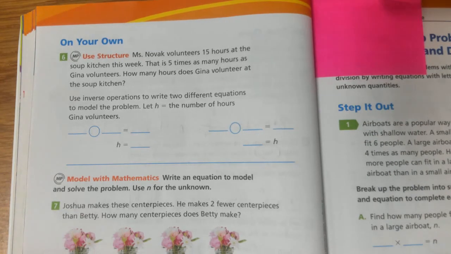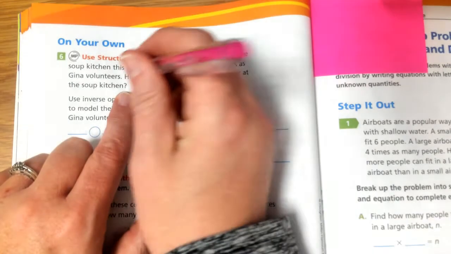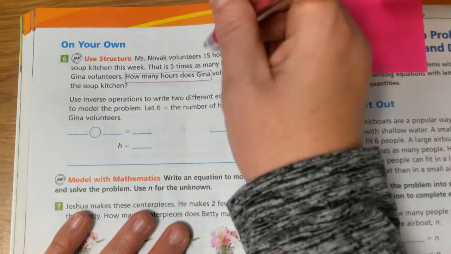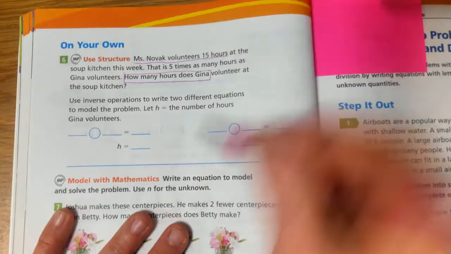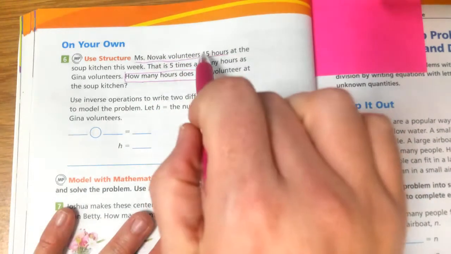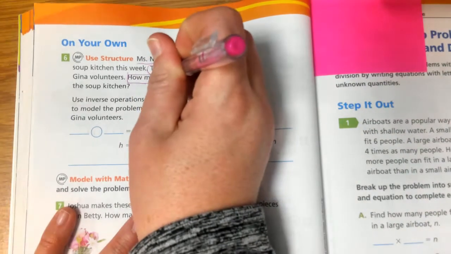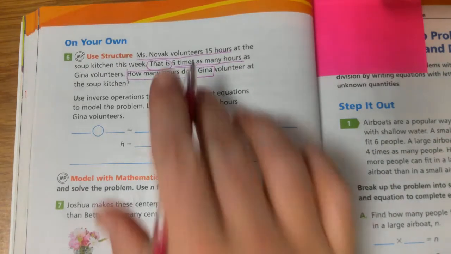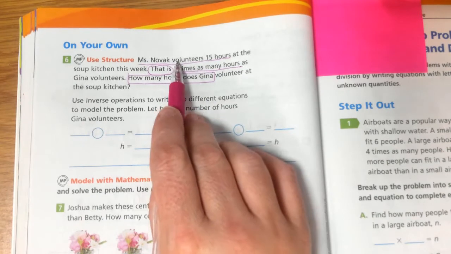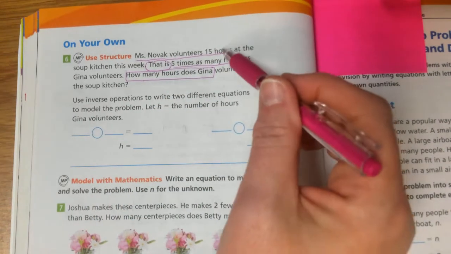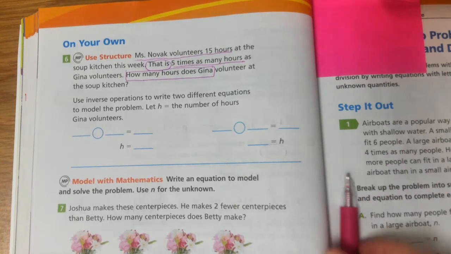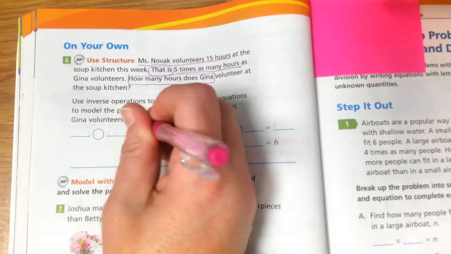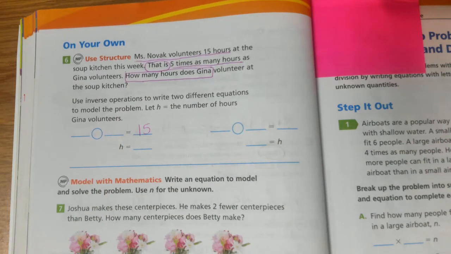Let H equal the number of hours Gina volunteers. So we want to know how many hours Gina volunteers at the soup kitchen. Ms. Novak volunteers 15 hours. That number, 15, is 5 times as many hours as Gina volunteers. So that means Ms. Novak has to volunteer more than Gina because that number is 5 times as many hours as Gina's. So that goes here, on the answer side.